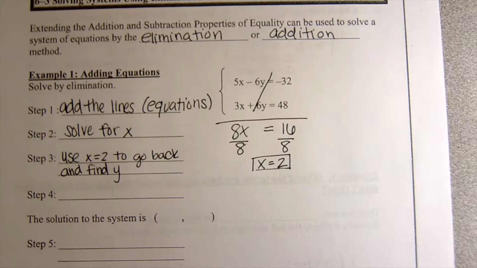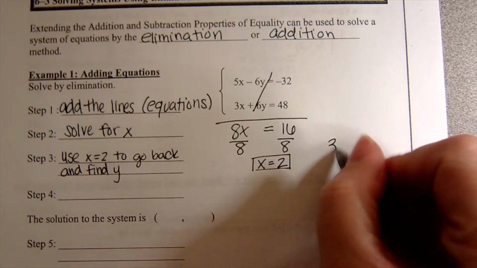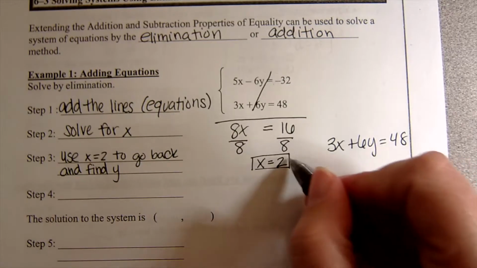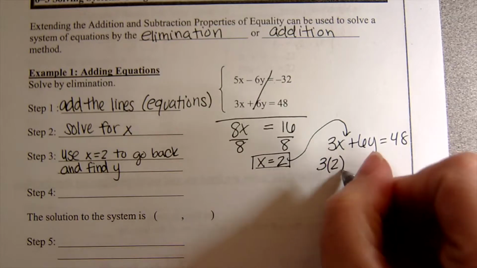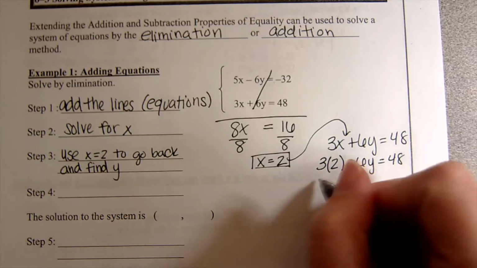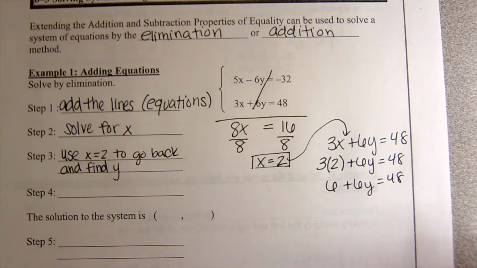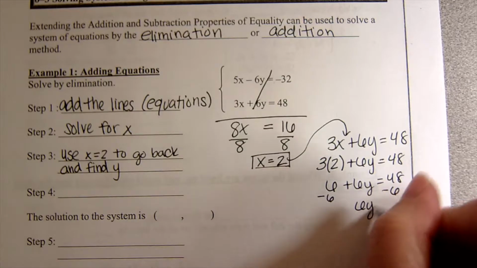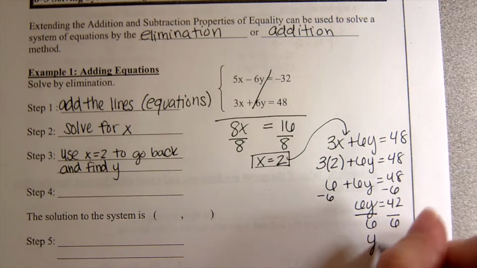You can plug that into either of the original equations. I'm going to go ahead and use the second one. The second one was 3x plus 6y equals 48. So we plug in 2 for x. So 3 times 2 plus 6y equals 48. Simplify, 3 times 2 is 6, plus 6y equals 48. Subtract 6 from both sides. So 6y equals 42. Divide by 6, so y is 7.